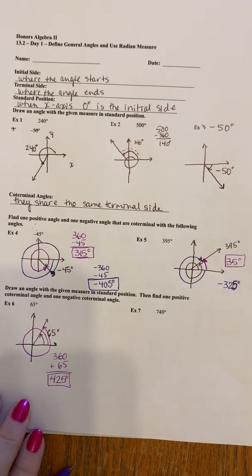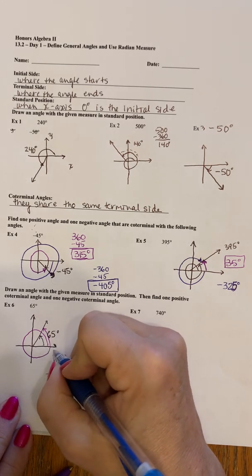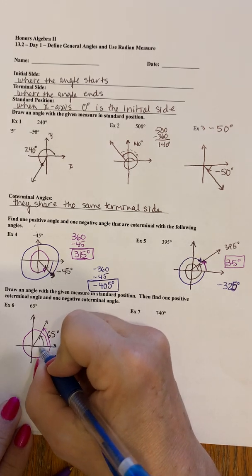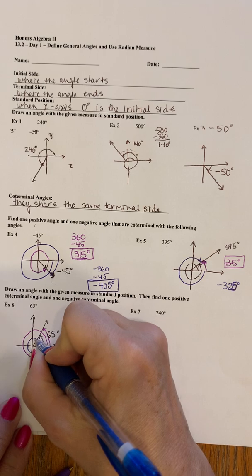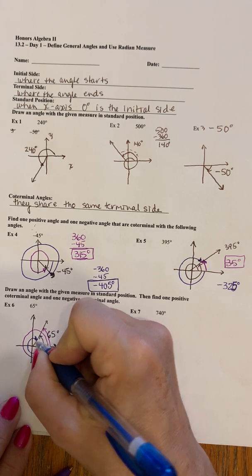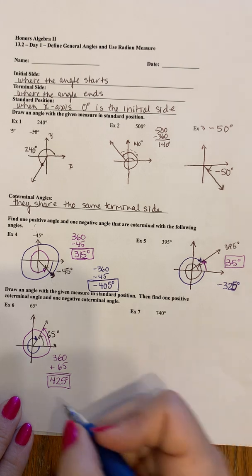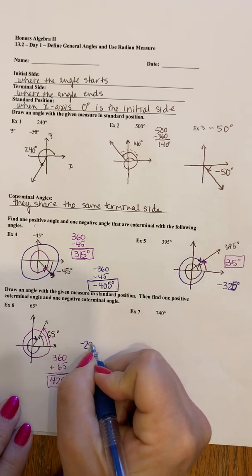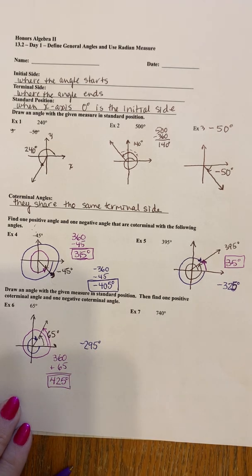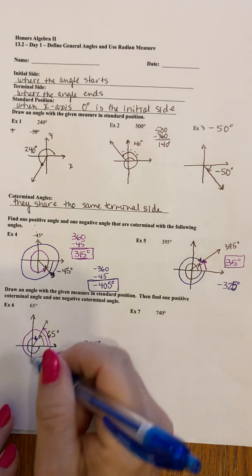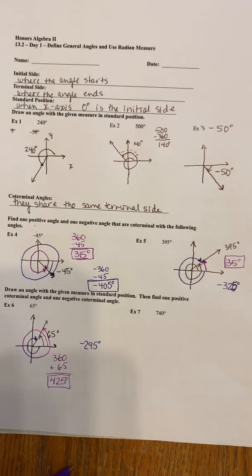Now the negative, we're going to come here and we're going to come all the way back to here. There's the negative. So we are 65 shy of 360. So that'll be negative 295. So that's how that works out.